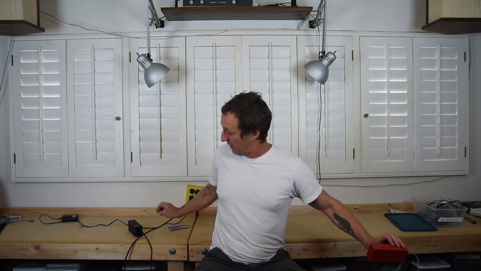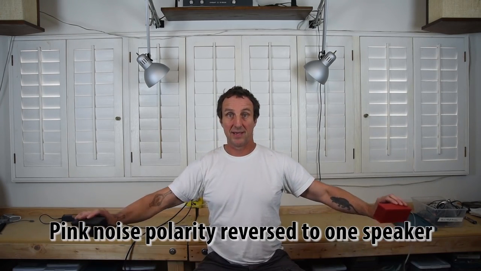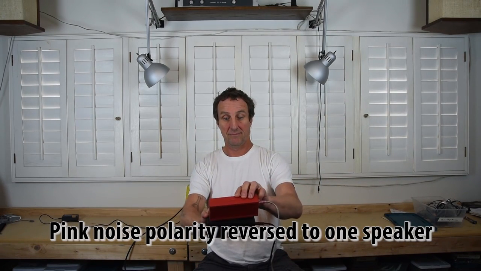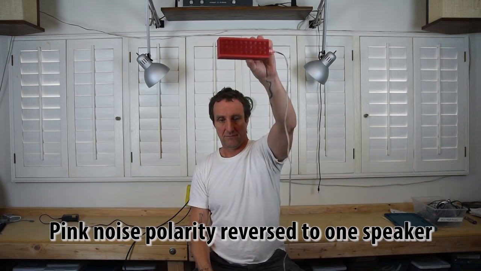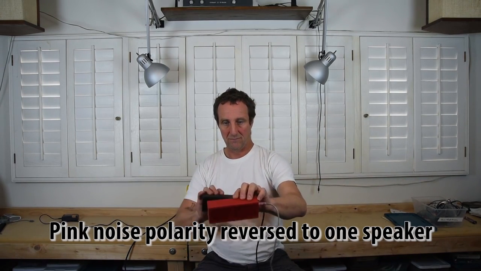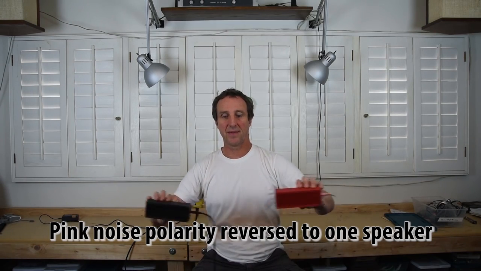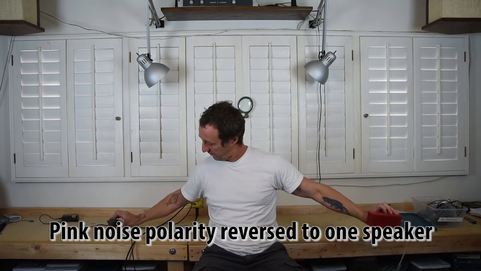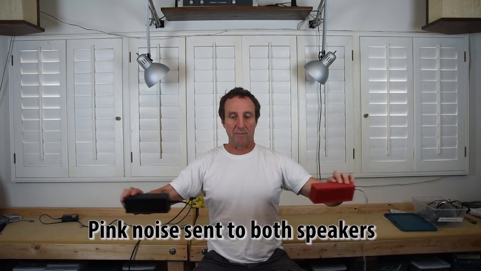All right, that's the same pink noise source into both. Now it's polarity reversed to one side. You can see how they affect and interact with each other. This is back to the same signal, same pink noise in both.